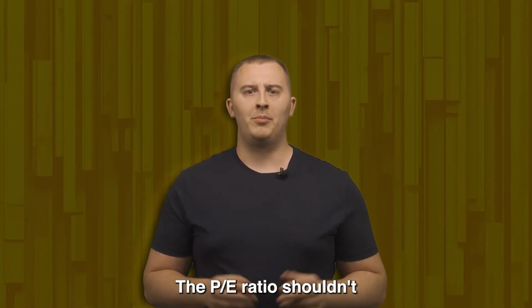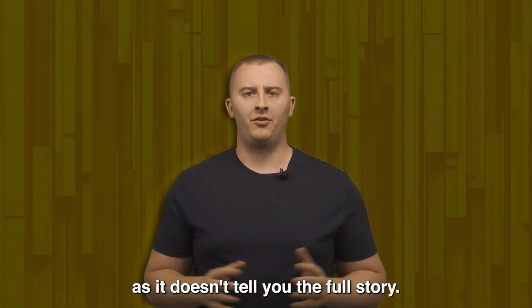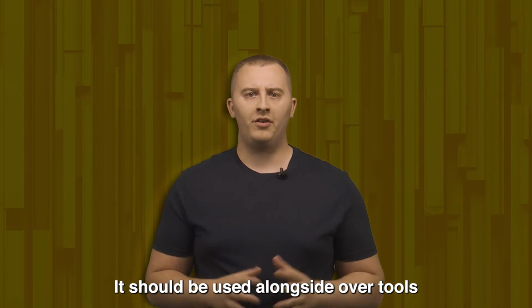The PE ratio shouldn't be used in isolation as it doesn't tell you the full story. It should be used alongside other tools and ratios during fundamental analysis.